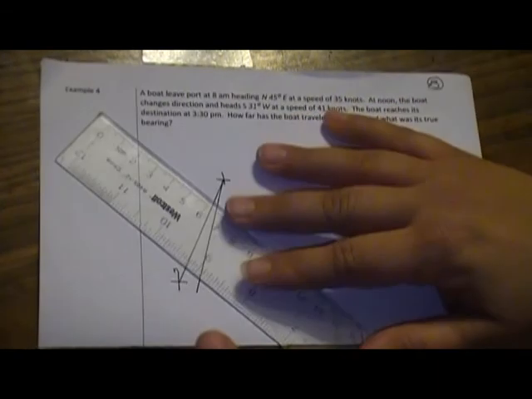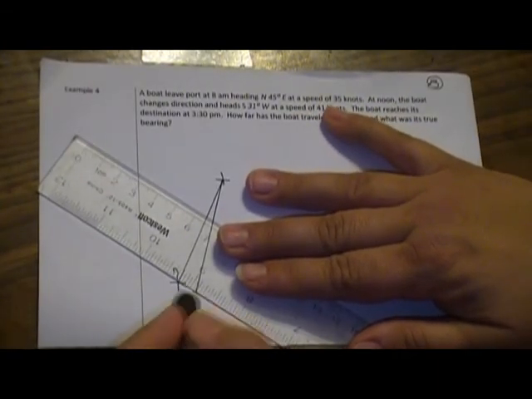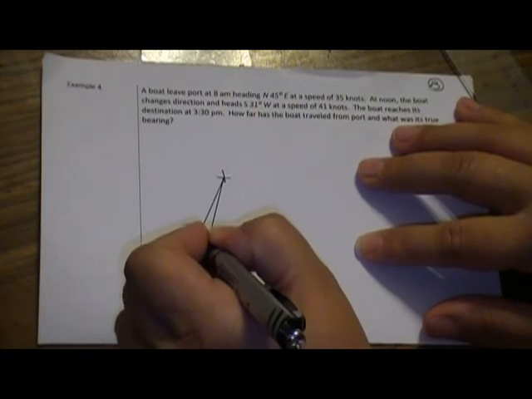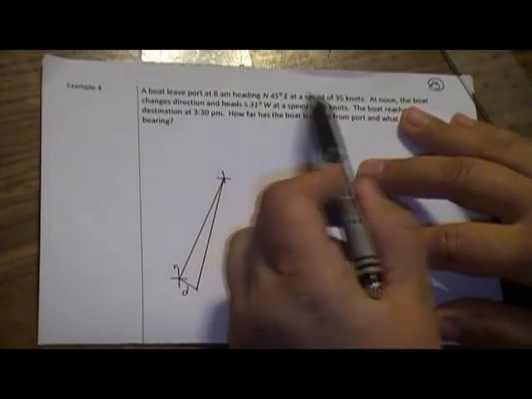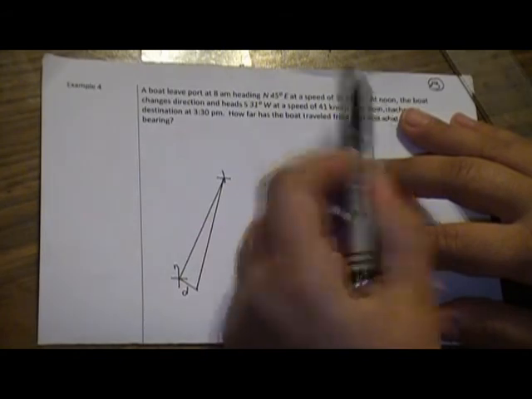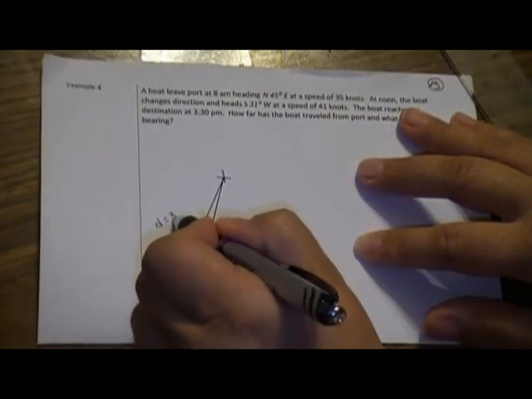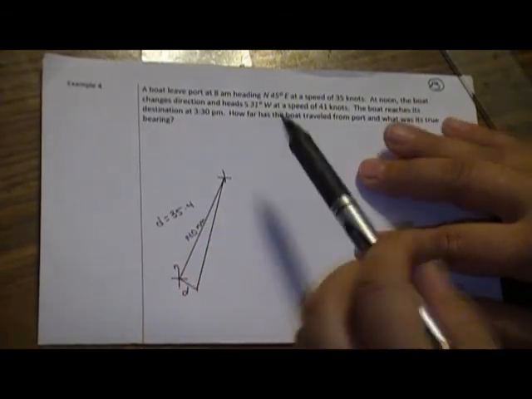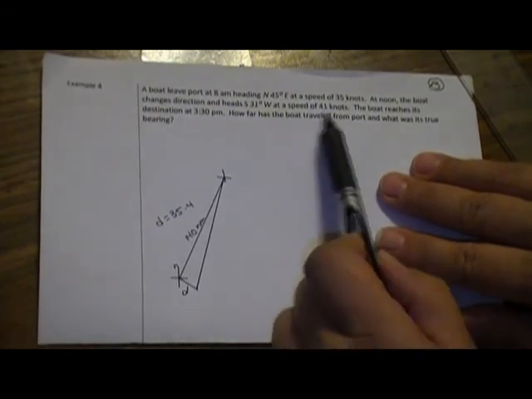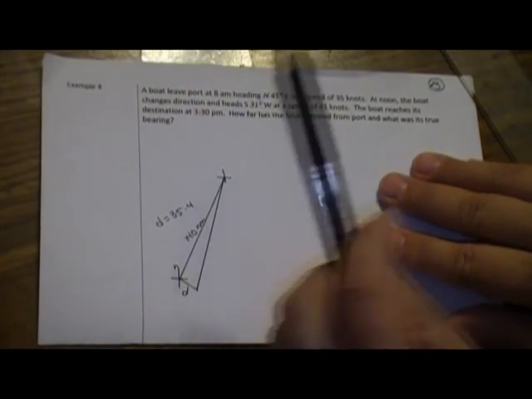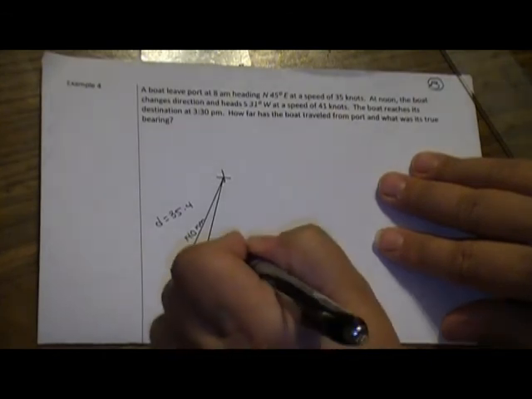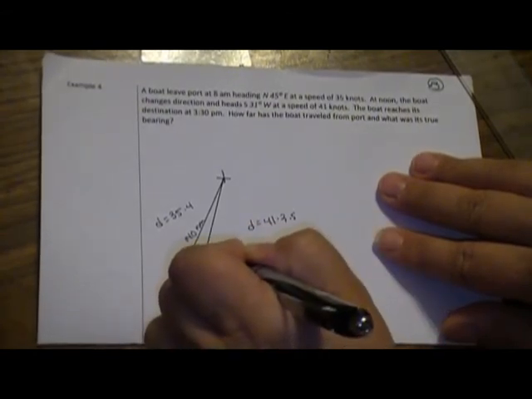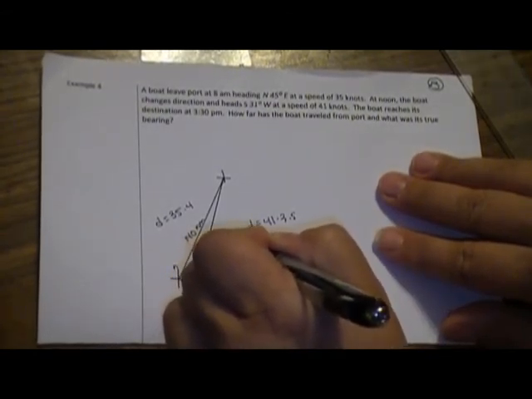All right. And so this is our distance right here. Again, this distance is 35 knots for 4 hours, because the time from 8 to noon is 4 hours, and that's 140 nautical miles. The other distance backwards is 41 knots at 3.5 hours, and that's going to give me 143.5 nautical miles.